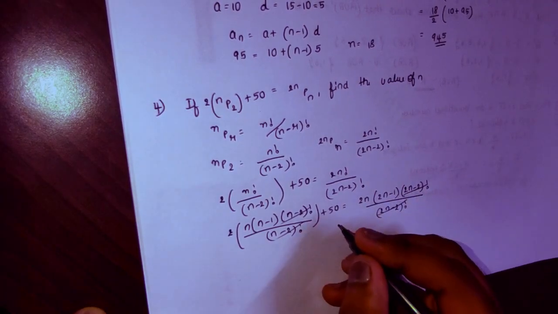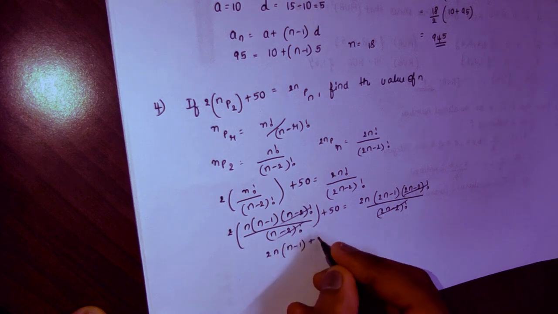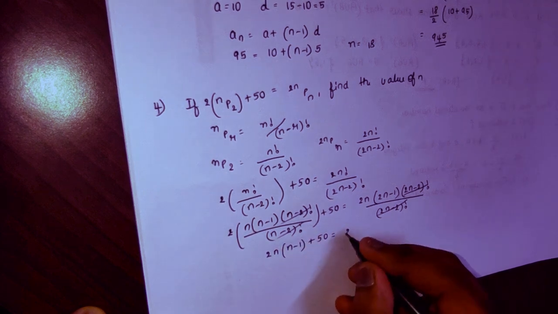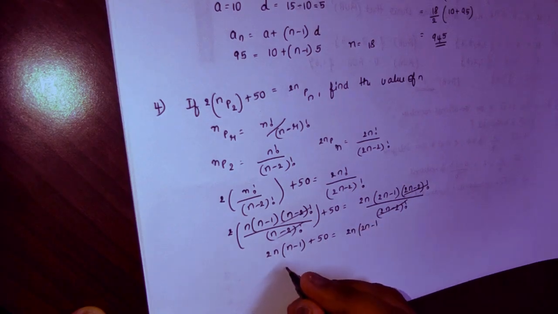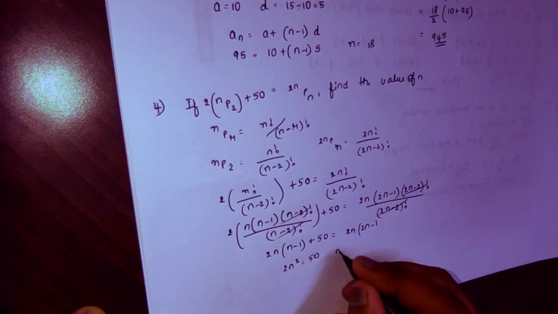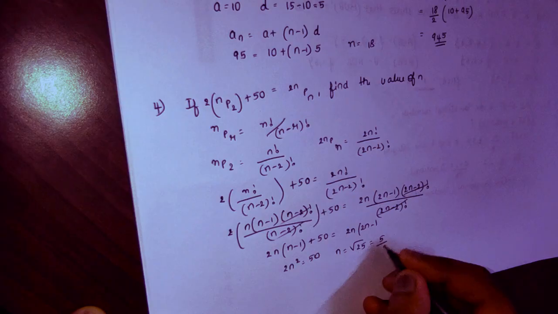Cancel this. This gives us the equation 2n into n minus 1 plus 50 is equal to 2n into 2n minus 1. We will get 2n square is equal to 50. n is equal to root of 25. n is equal to 5.